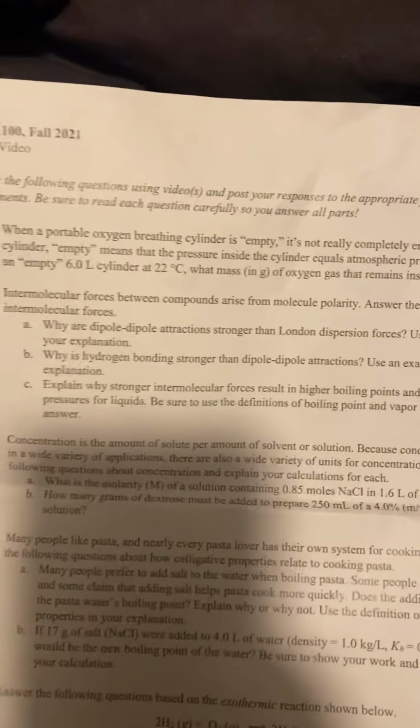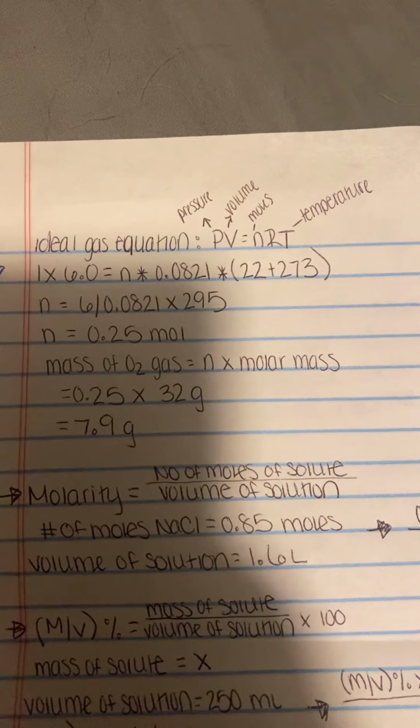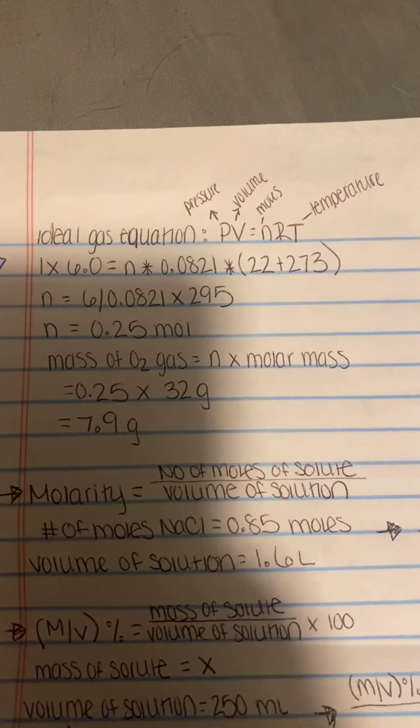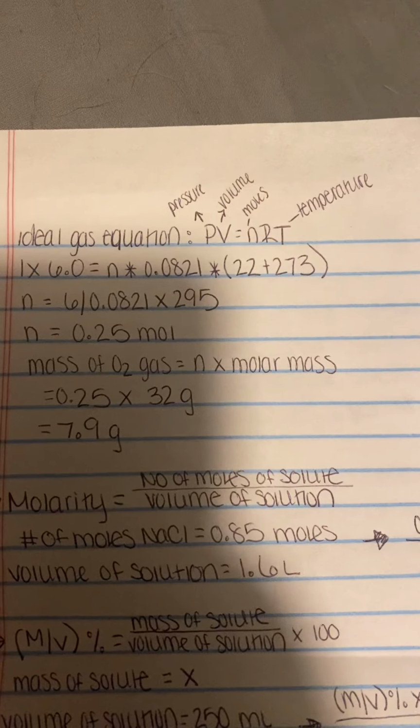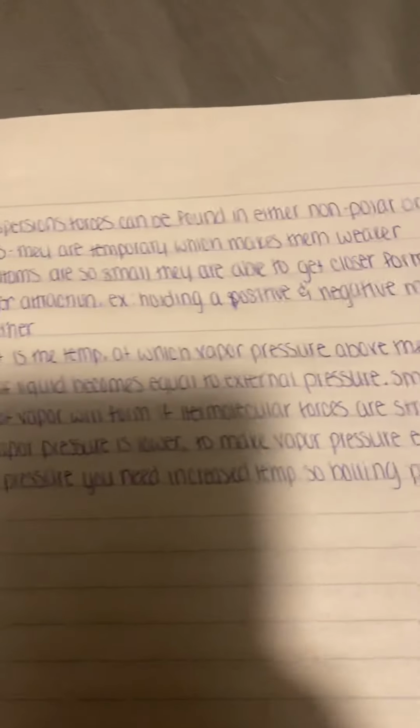The first question, I wrote down how I got the answer right there. I just took everything from the question and plugged it into this. The second question, the papers are all messed up.